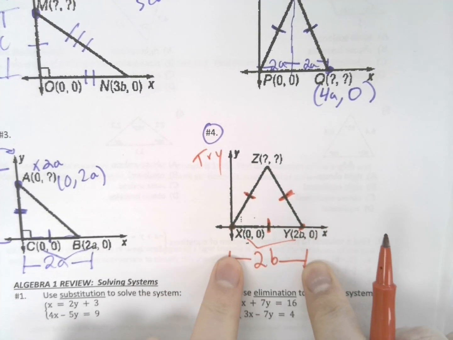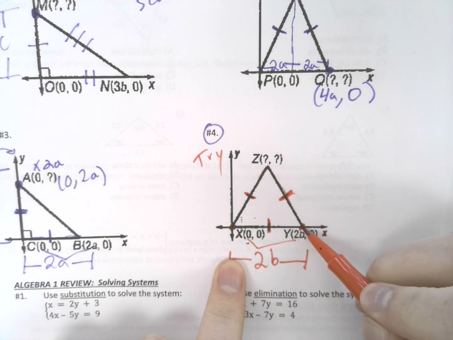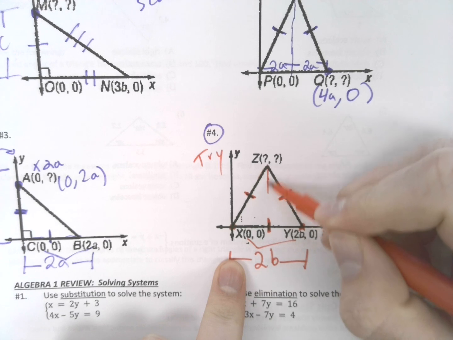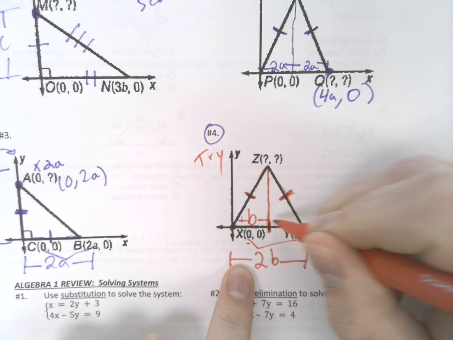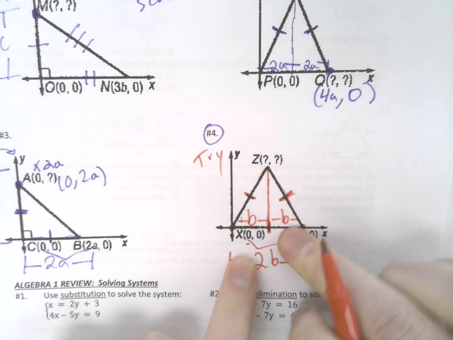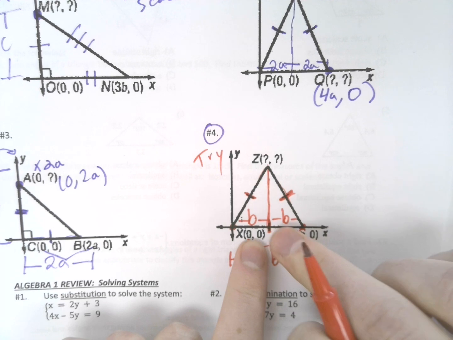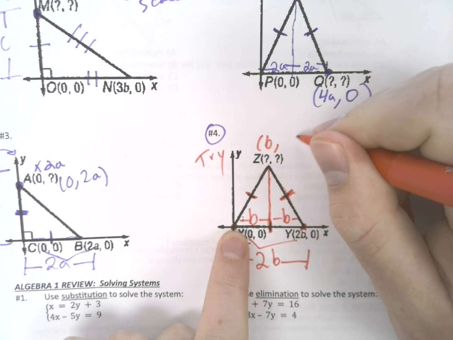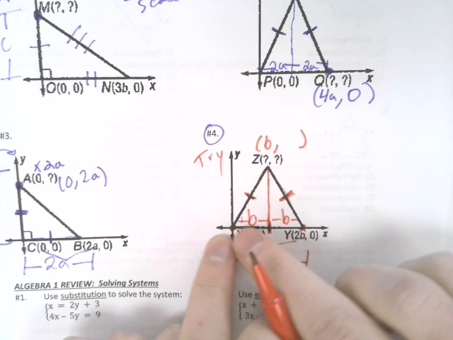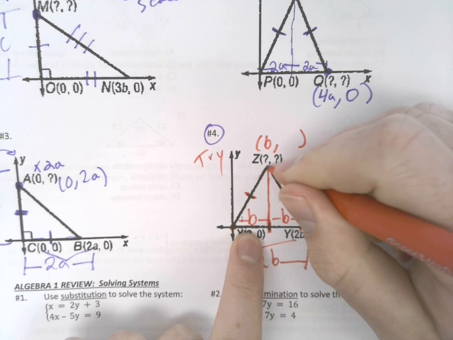Well, if this is 2b, and we know that's going to get us 2b, then wouldn't it make sense that this would be b to b, kind of the halfway point? So then on the x-axis, we know z is going to be b. So we know we went b over on the x-axis to get to point z.